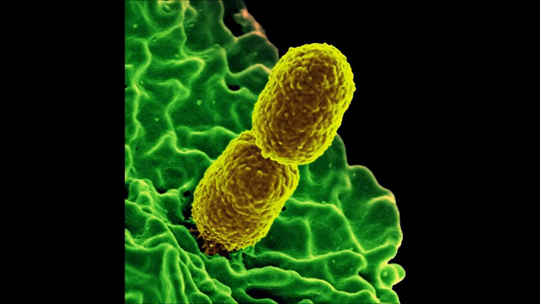Part of the reason that lactobacilli are an important part of the vaginal flora and protect against bacterial vaginosis is that they produce a natural peroxide. And that's how they lower the pH of the vagina, and that's how it keeps other bacteria from taking hold.